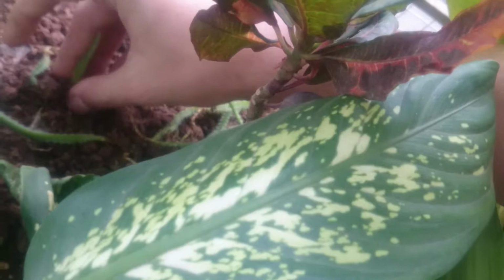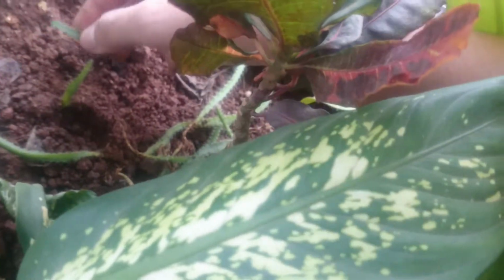It's a bit difficult to hold a camera and do it at the same time, so I'm trying my best.